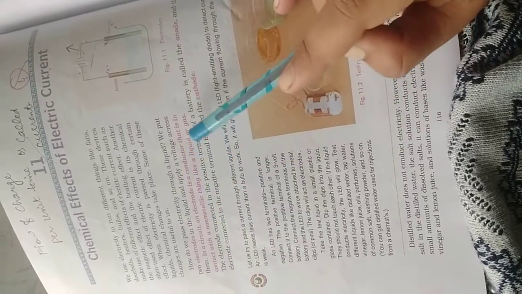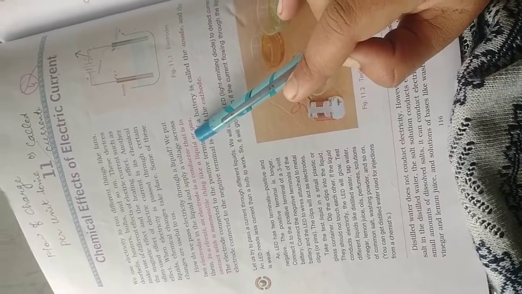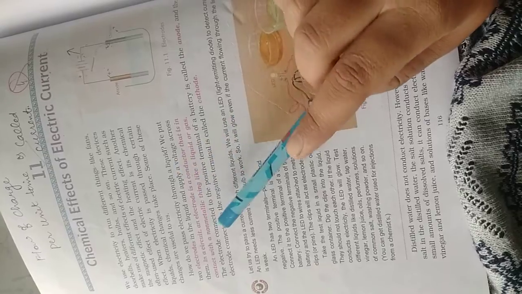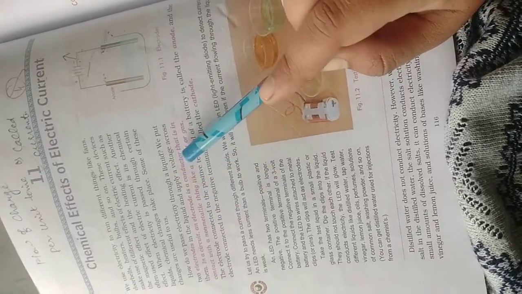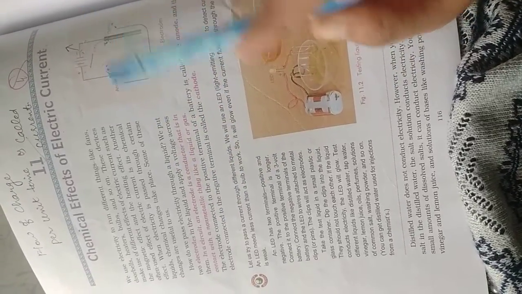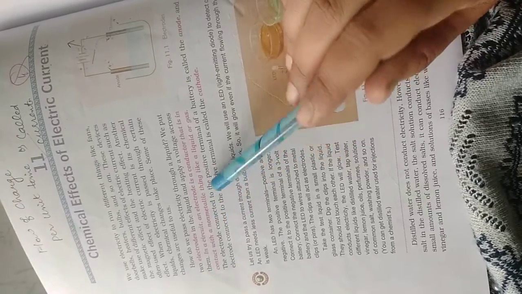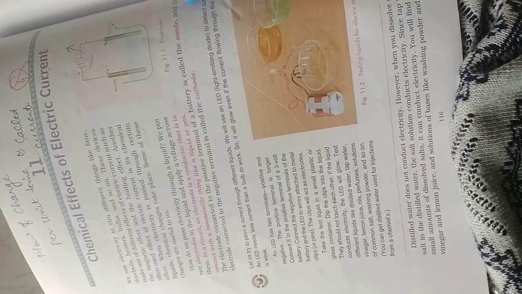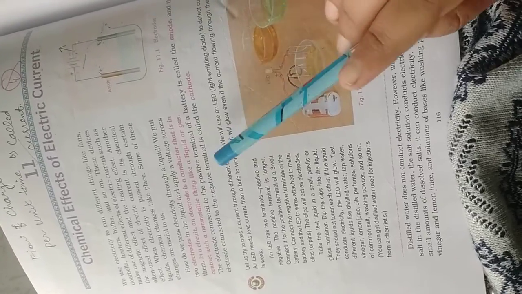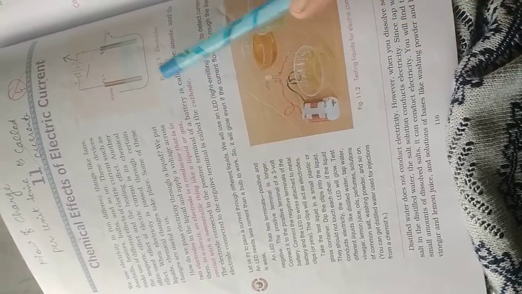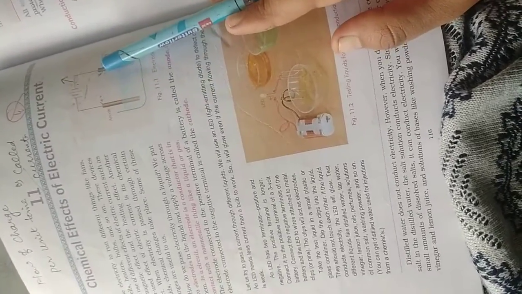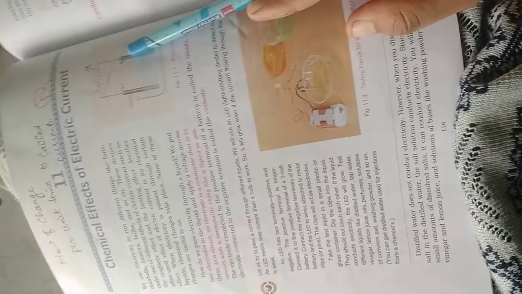like a liquid or a gas. So what is an electrode? It is a conductor that is in contact with a non-metallic thing like a liquid or a gas. The electrode connected to the positive terminal of the battery is called the anode, and the electrode connected to the negative terminal of the battery is known as the cathode. So the positive terminal is the anode and the negative terminal is the cathode.